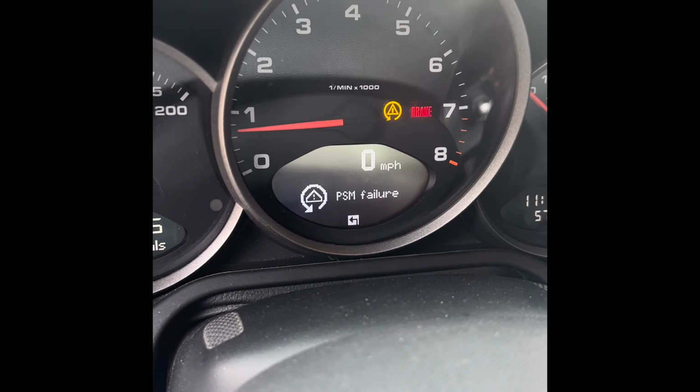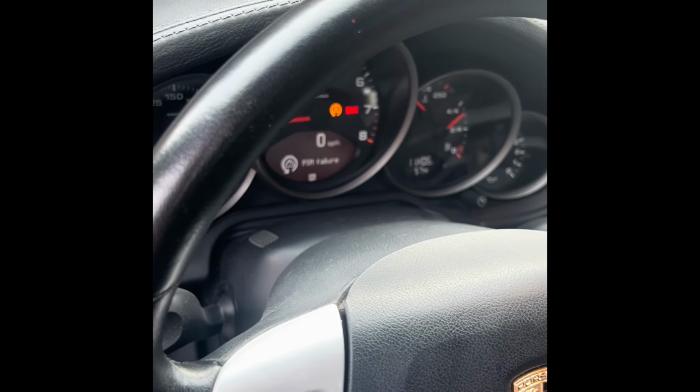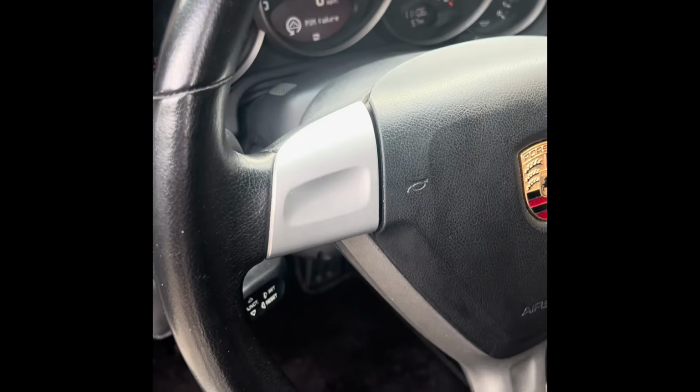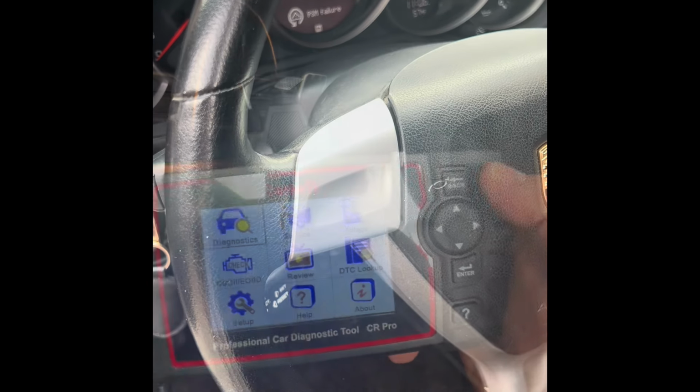Now the PSM error could actually be a lot of things. It could be wheel speed sensors, it could be YAW sensors, it could be a number of different things. So in order to figure out what the PSM error is, we're going to throw on the OBD2 reader and see if we can get an error code.